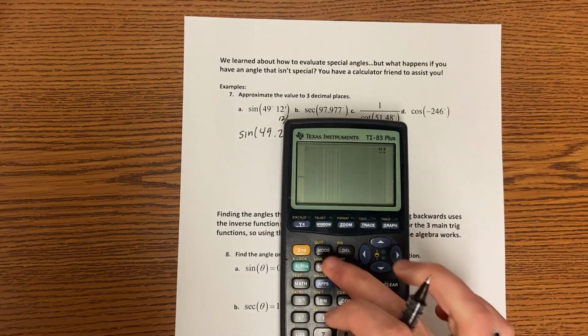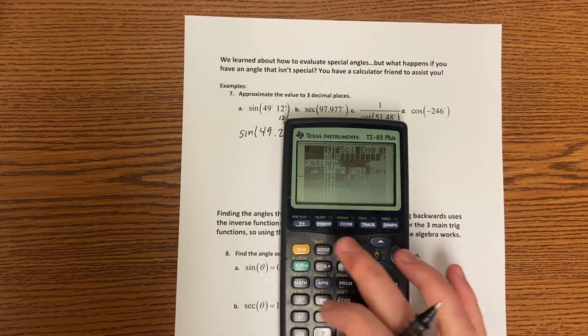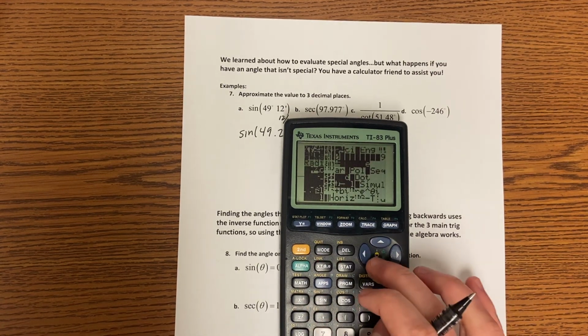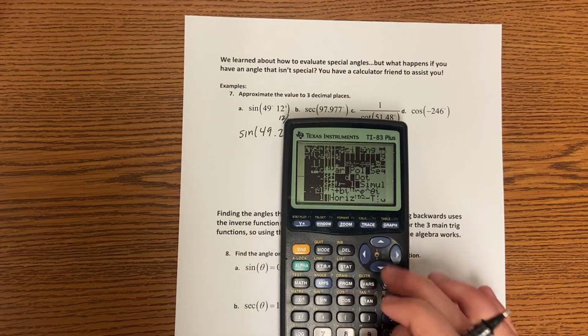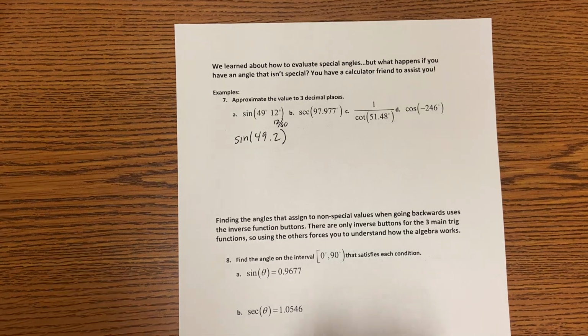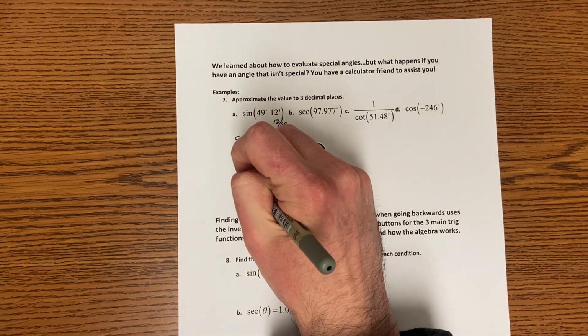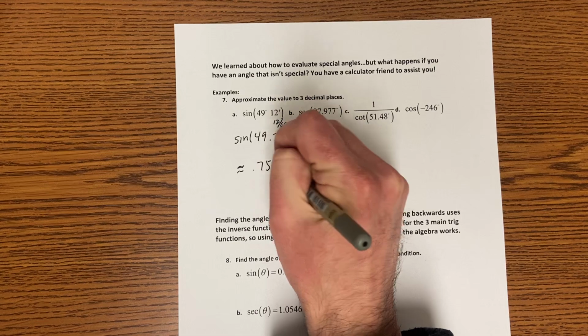One thing to note is you might need to check the mode. There will be a radian or degree mode. You want to make sure you're in degree mode when you're doing this because radians will be different, which we'll see later. So the sine of 49.2, you just toss it in and you get to 3 decimal places that this is approximately 0.757.